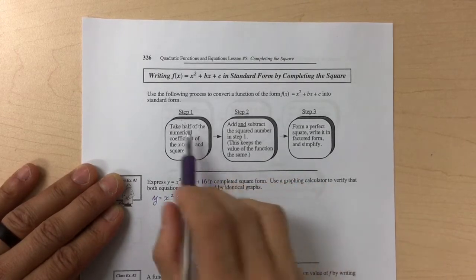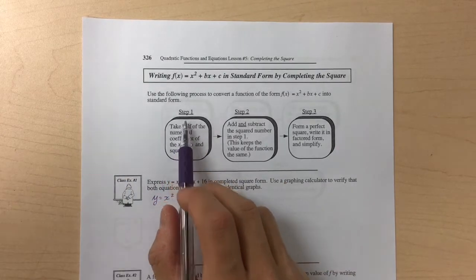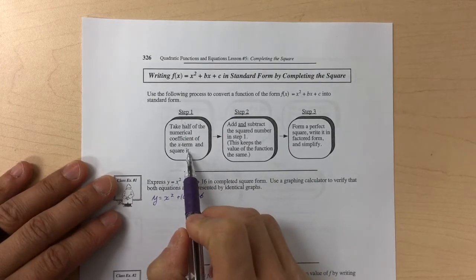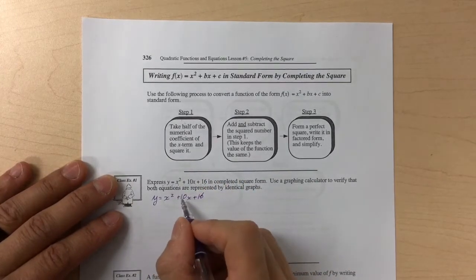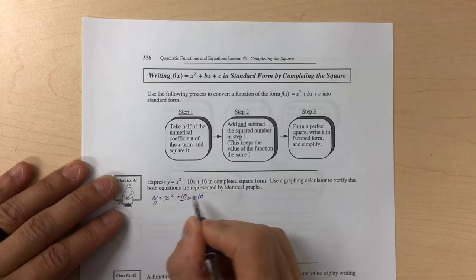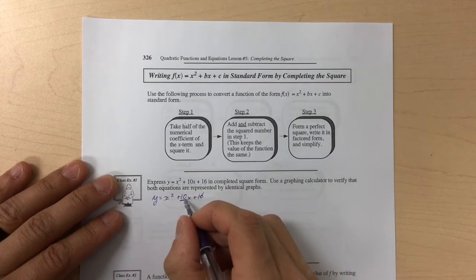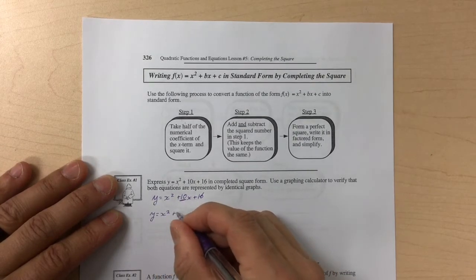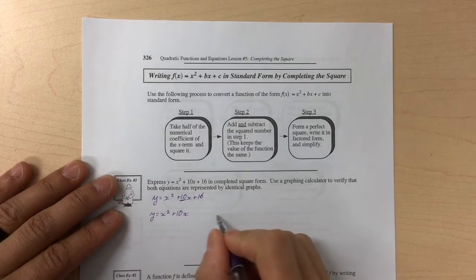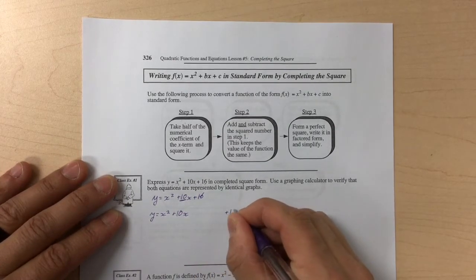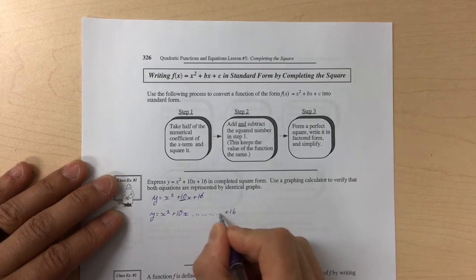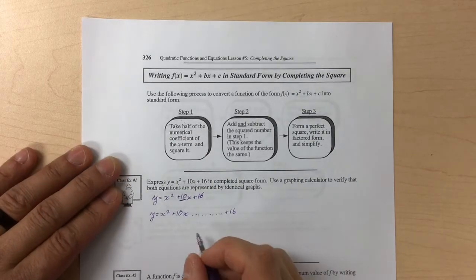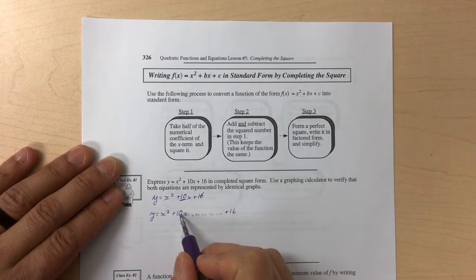Now, before we start, let's read what we got to do in our first step. We want to take half of the numerical coefficient of the x term and square it. Okay, so half of my numerical x term is 10. That's my numerical coefficient of my x term, and we want to take half of that. So x squared plus 10x, and we're going to leave some space here. And we're going to add our 16 over here, because in the middle we are going to be taking half of this coefficient and then squaring it.